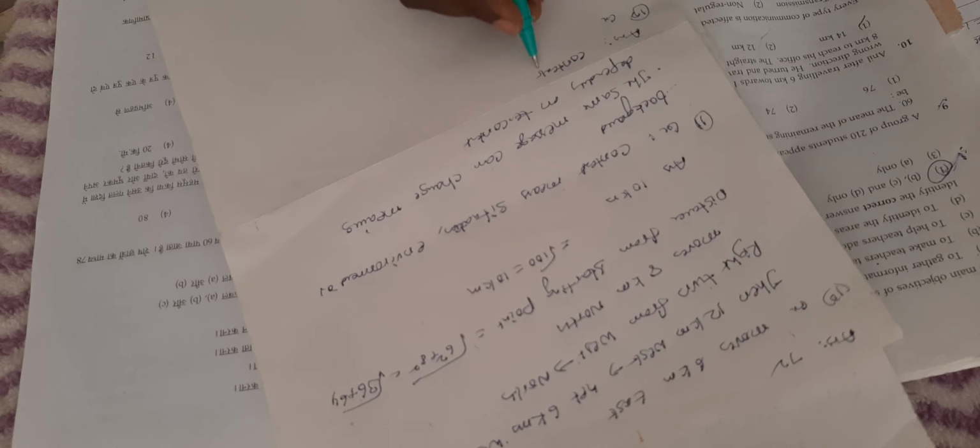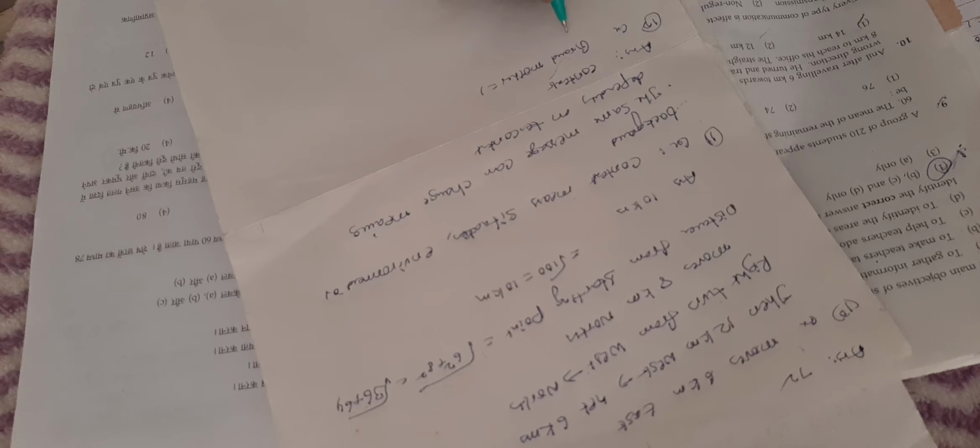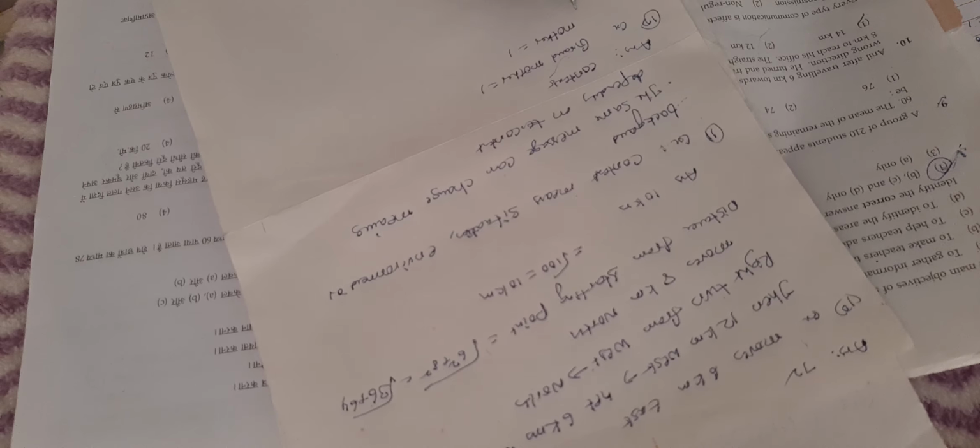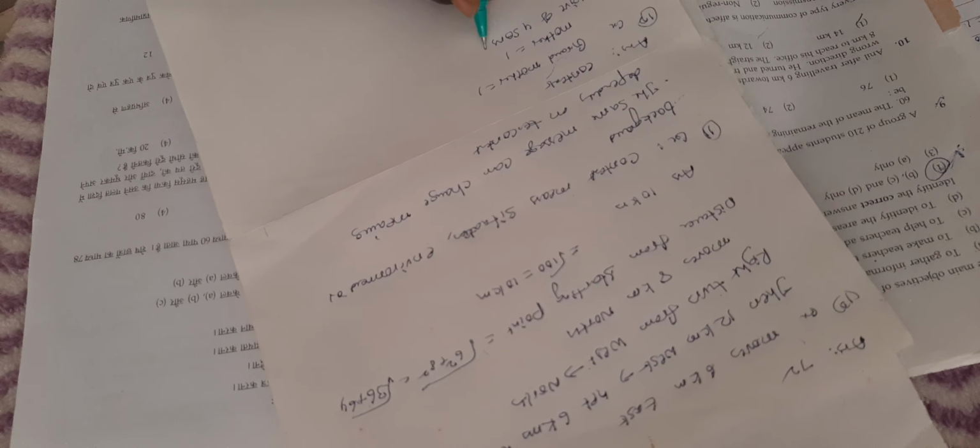12th one, explanation: Grandmother is 1. Mother is 1. Wives of 4 sons is 4.